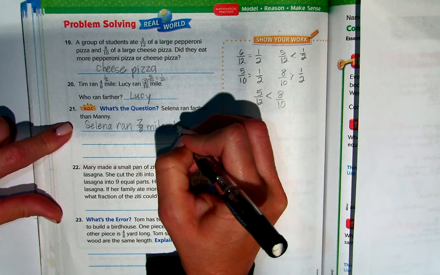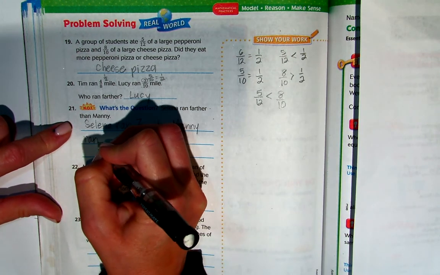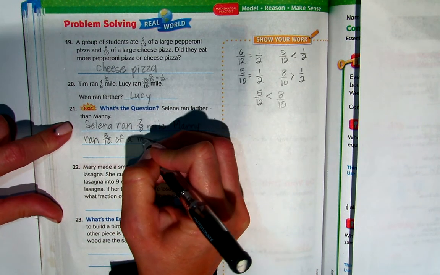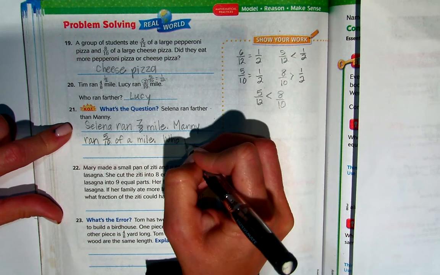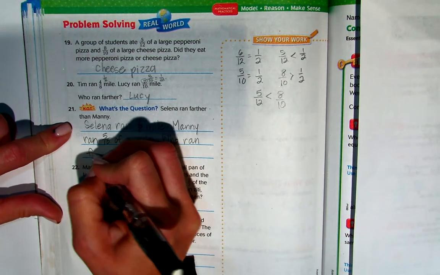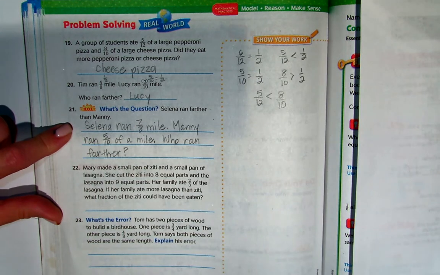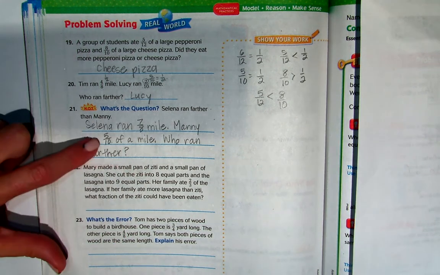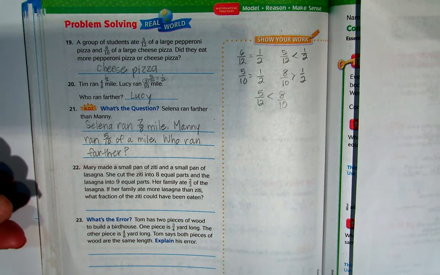Manny ran 5/10 of a mile. Who ran farther? There you go. As long as your fraction that you use for Selena is greater than the fraction you use for how far Manny ran, then you have done that correctly.